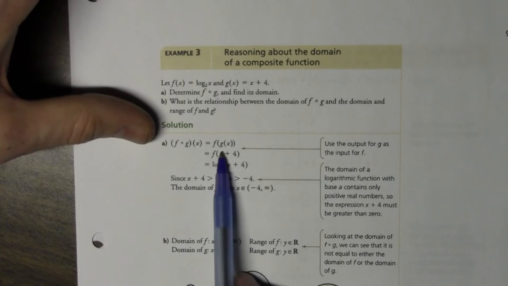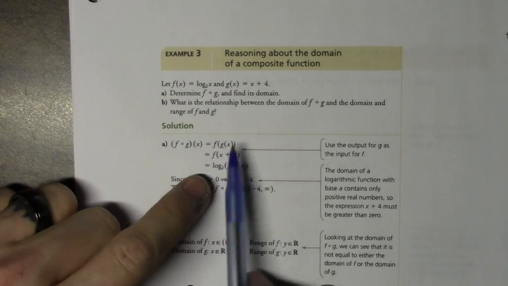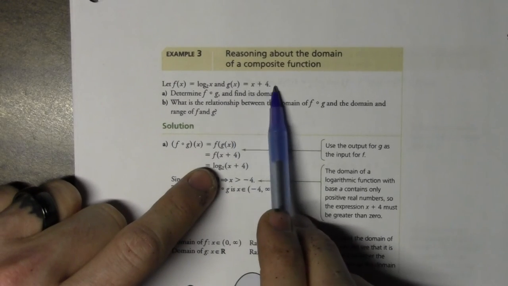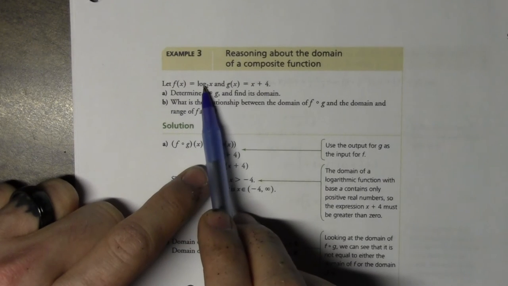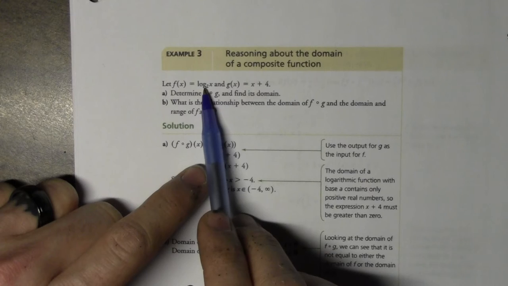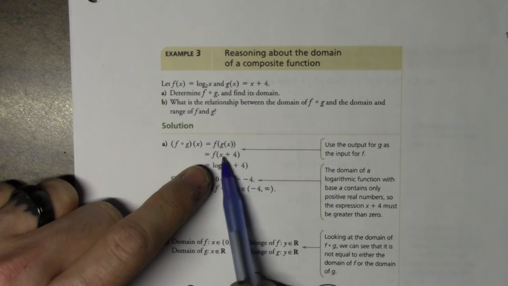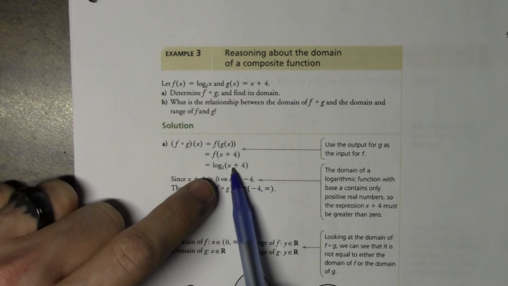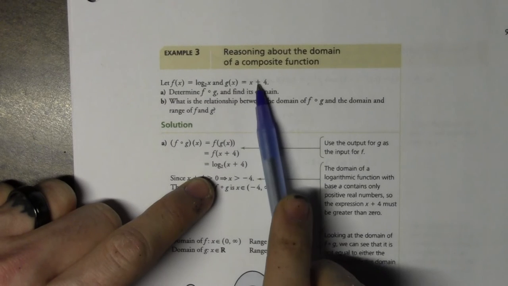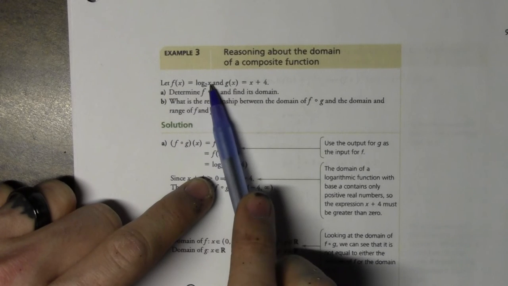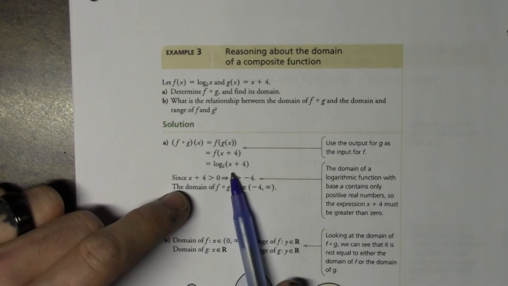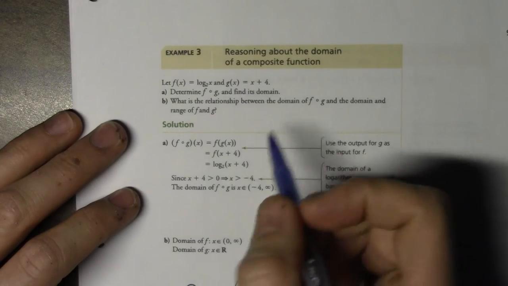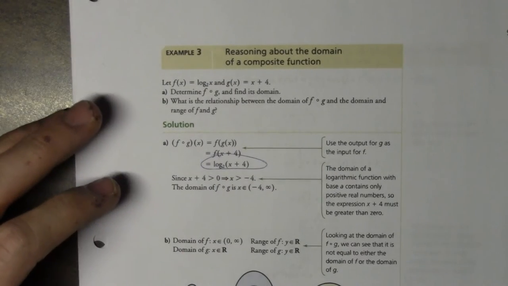All right, so f composed of g is simple enough. We're going to take the y value of g(x), which is x plus 4, and substitute that in for x in our f(x) function. So log 2x becomes log 2(x plus 4). So we're just taking the g(x) value and substituting it in wherever we see x. Any questions about how I get f composed of g? That's pretty straightforward, right?